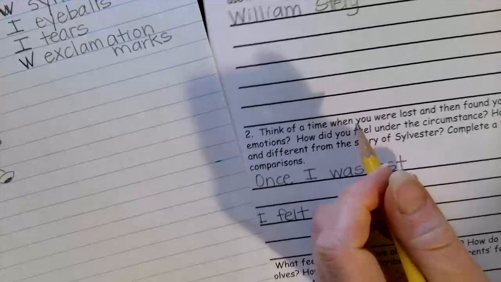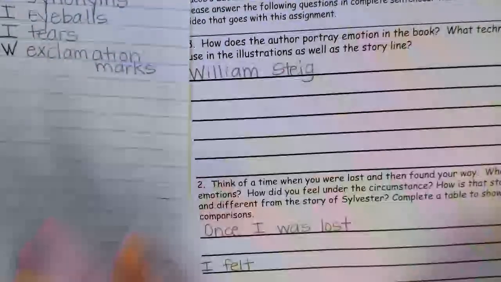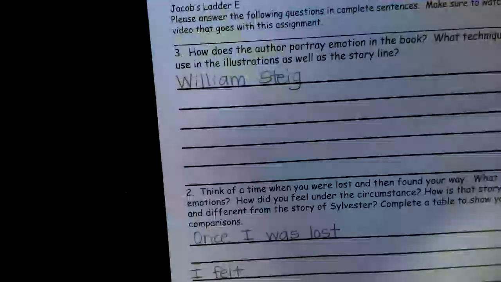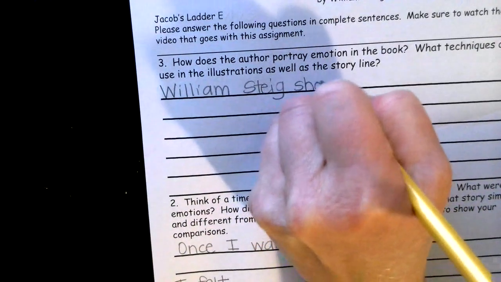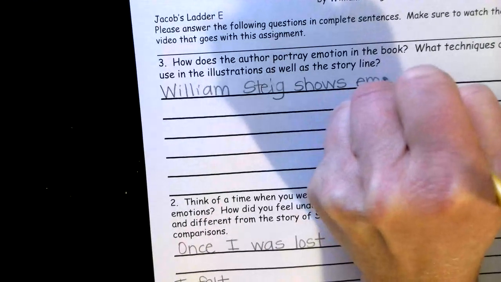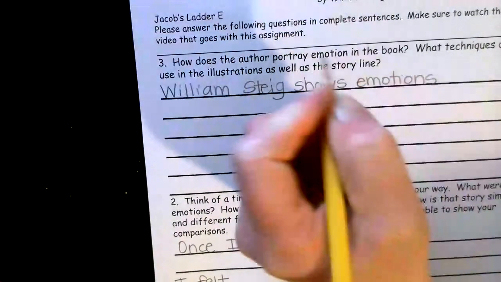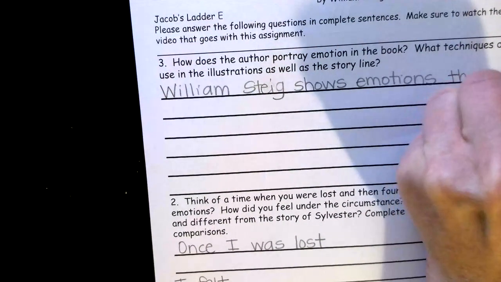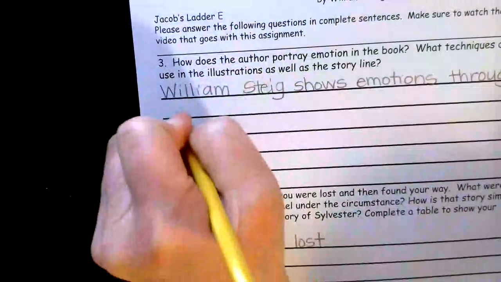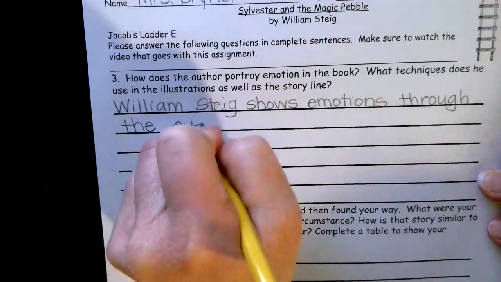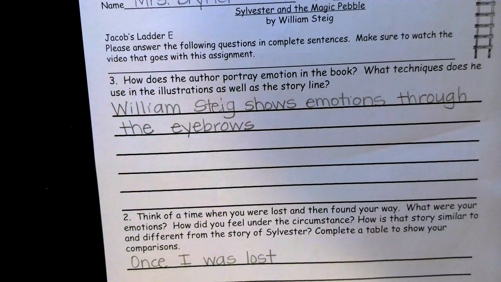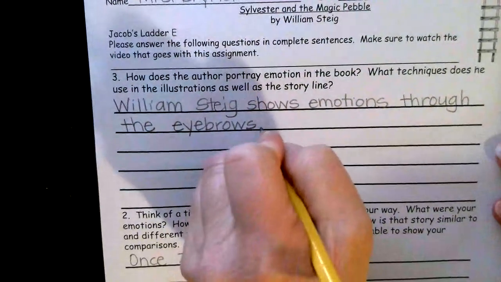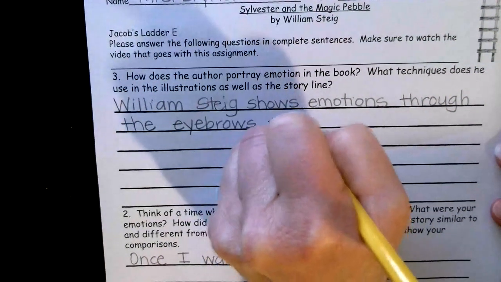So William Steig shows emotions through the eyebrows, the mouths.